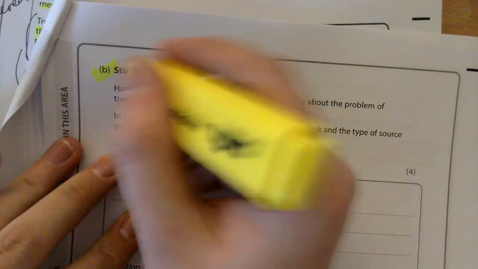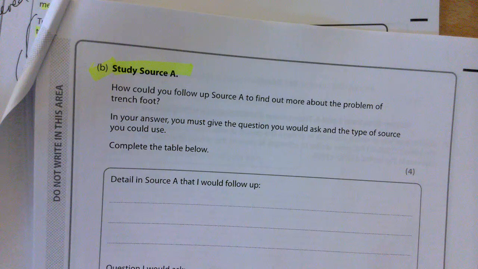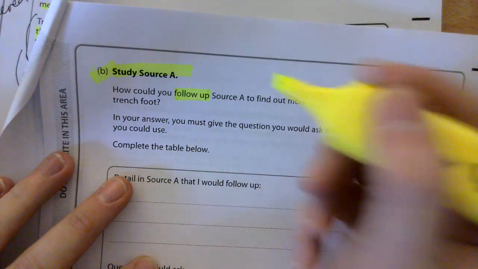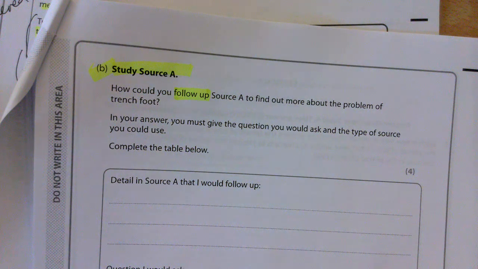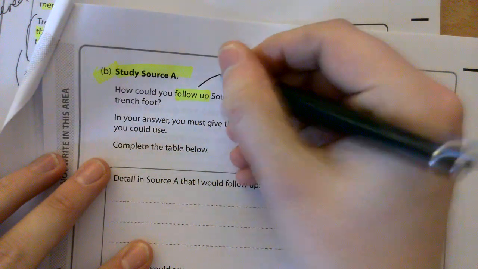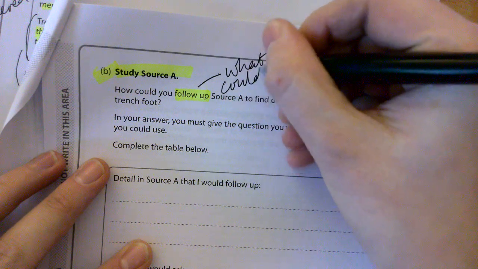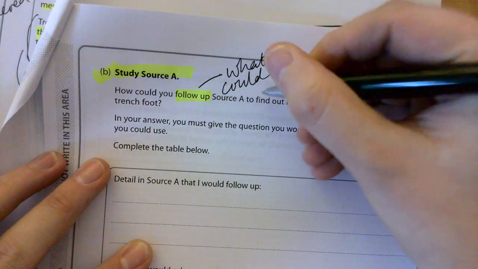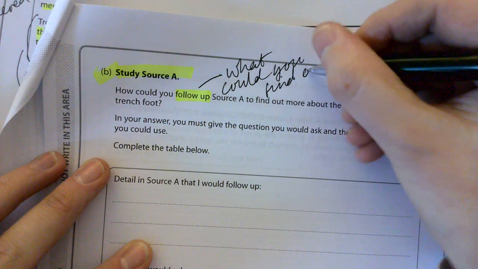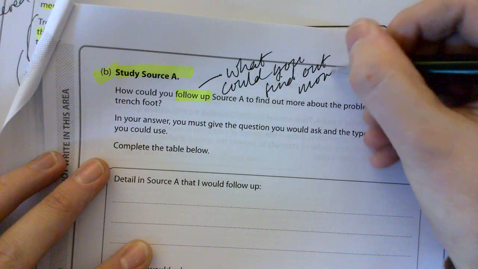Now, this one is asking you just to look at source A. So we're only looking at source A here. And it's asking you how you could follow up source A. Now, that's an interesting phrasing, isn't it? When it says follow up, it means what could you find out more about?